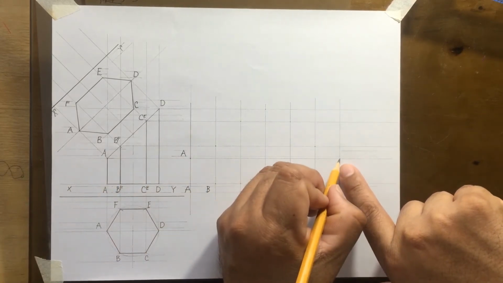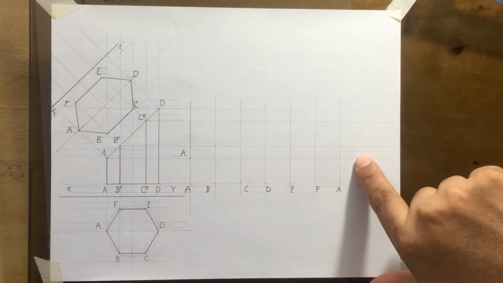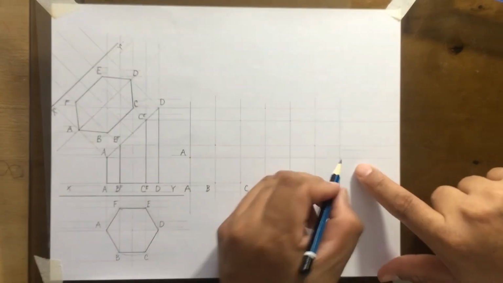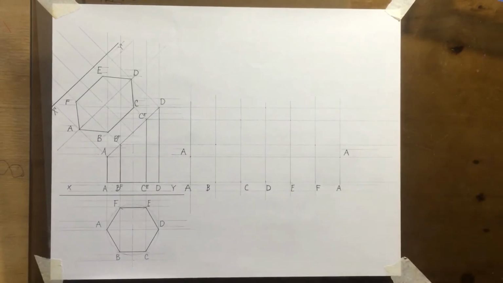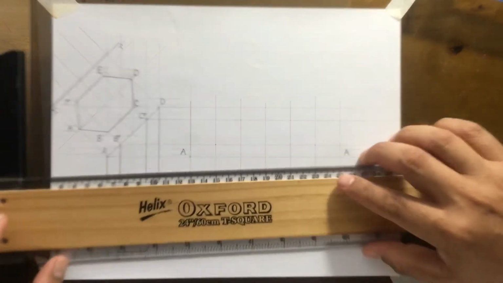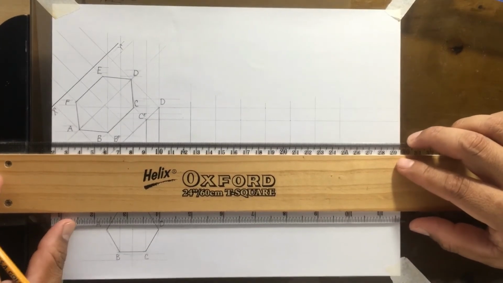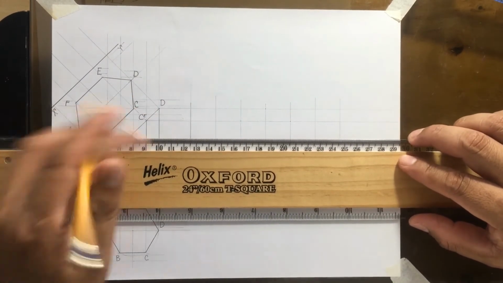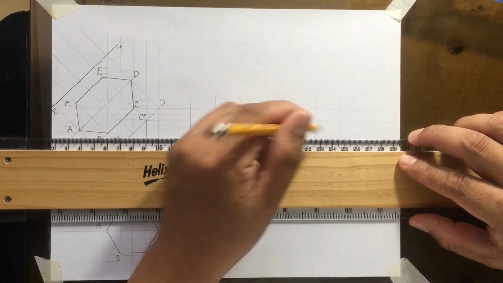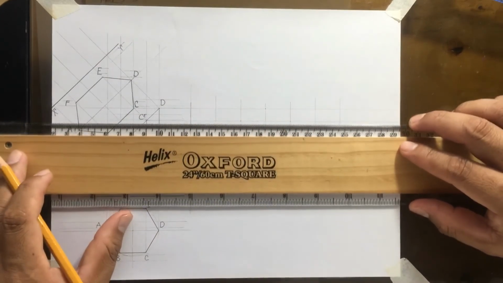It goes back to this point here. So another point that I know is A, which I have already labeled. So the only points I need to get is B, I need to get point for these two, guideline that is.